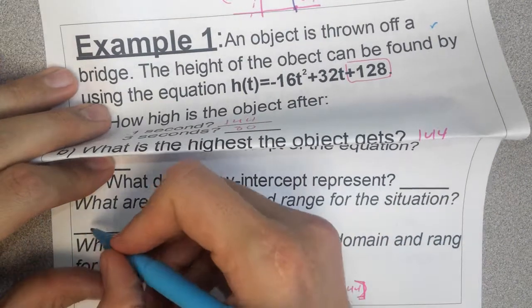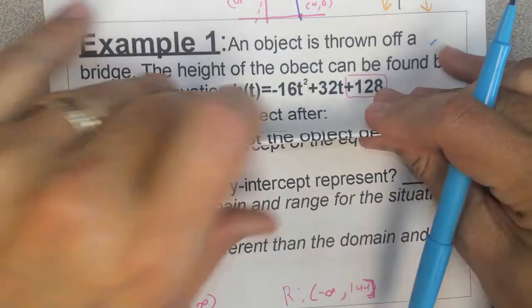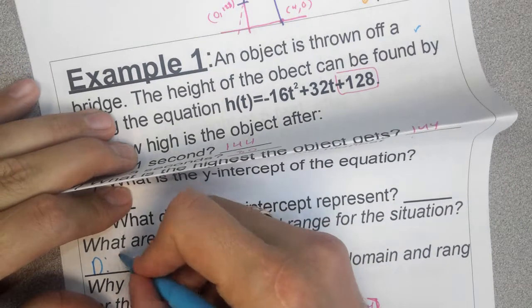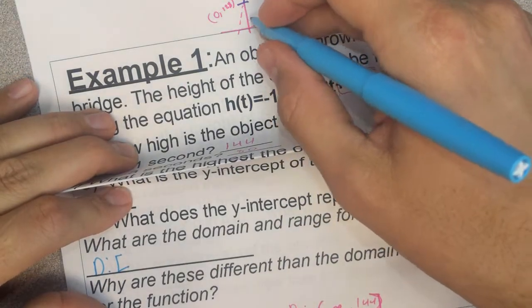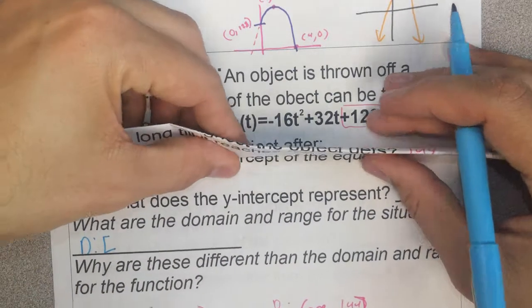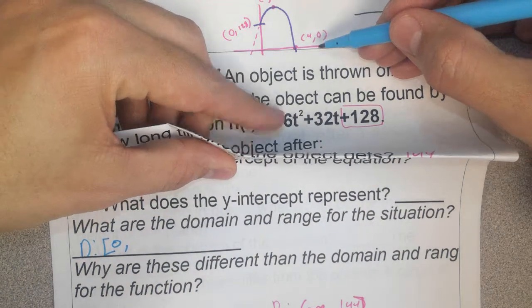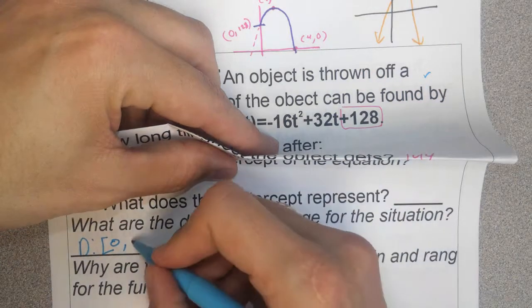Domain for the situation. My domain for the situation is going to be my smallest value. I start at 0 seconds. Typically, you're going to start at 0 seconds in the real world. I'm going to end 4 seconds later when it hits the ground.